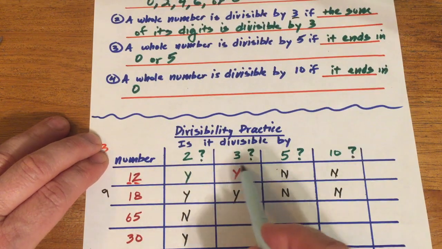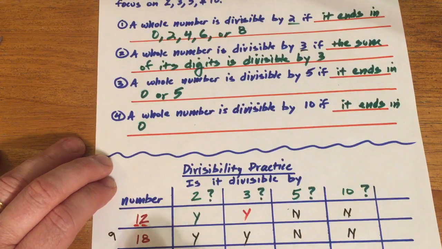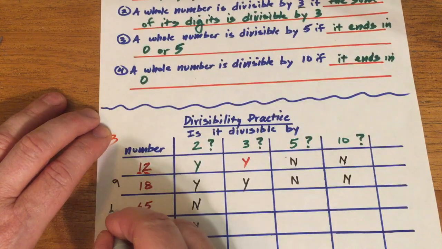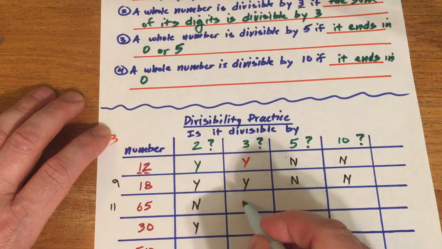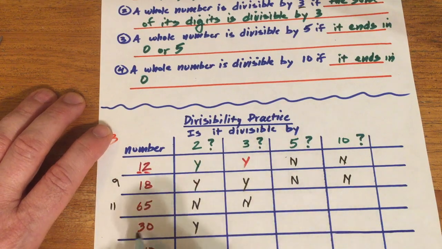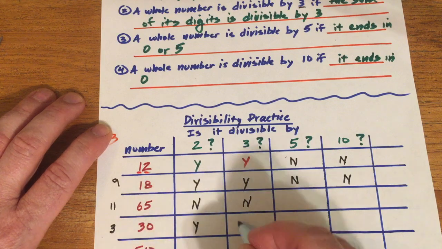Next one, let's check divisibility by 3. Let's add up the digits. 6 plus 5 right here is 11. And does 3 go into 11 evenly? Well, if you do 11 divided by 3, you're not going to get a remainder of 0, so the answer there is going to be no. Let's check 30. 3 plus 0 is 3, and this is divisible by 3. If we divide this by 3, we get a remainder of 0, so it's yes.